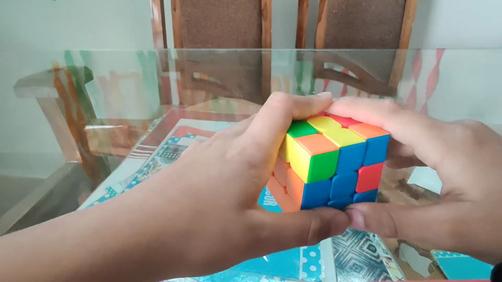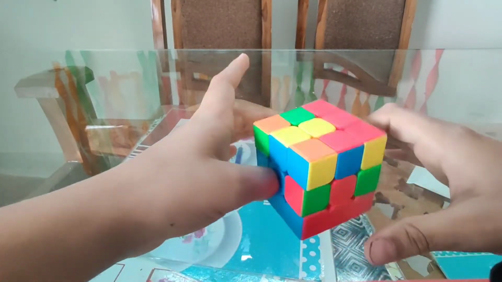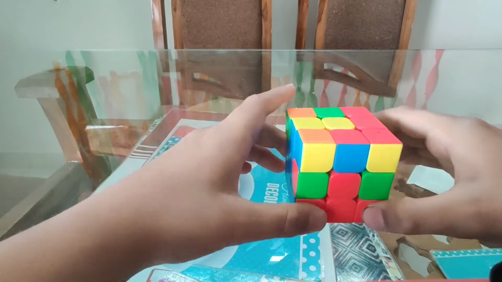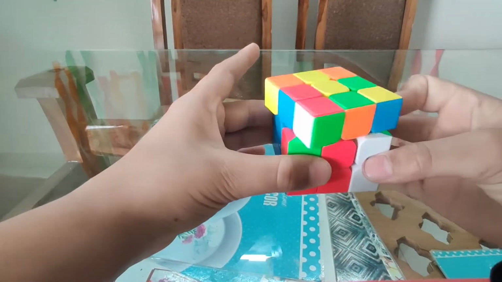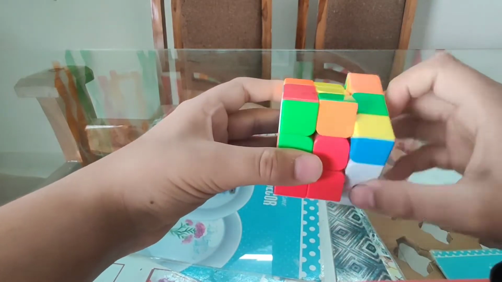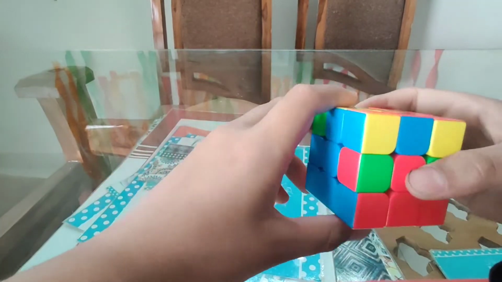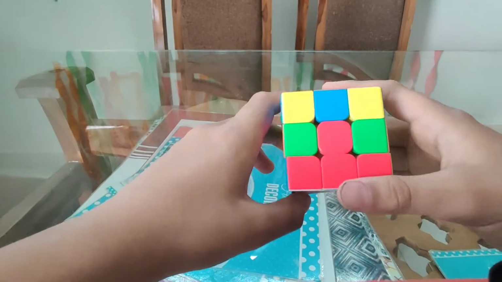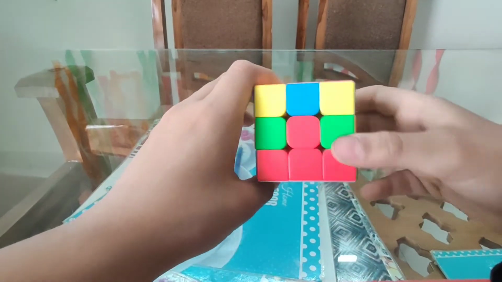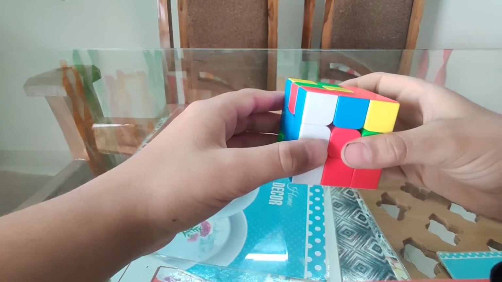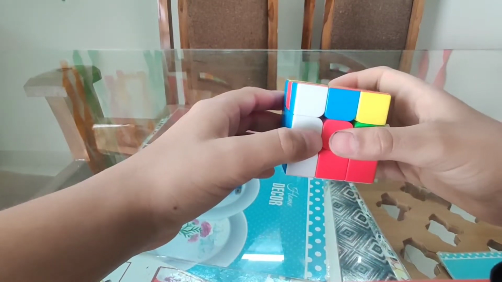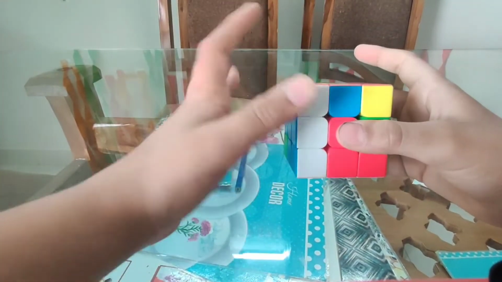So for this step, you will need to learn another new algorithm, which will be the same as the right algorithm, R U, but you will have to do it with your left hand. It will be like this. Left anticlockwise, left counterclockwise, which is L apostrophe.